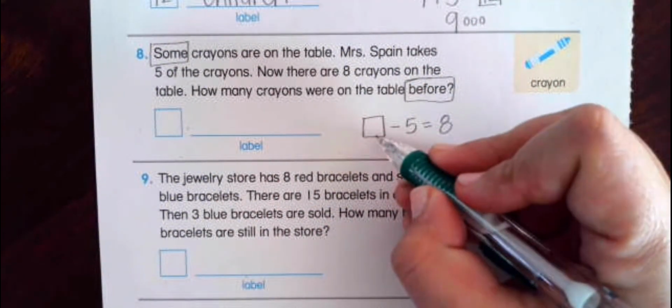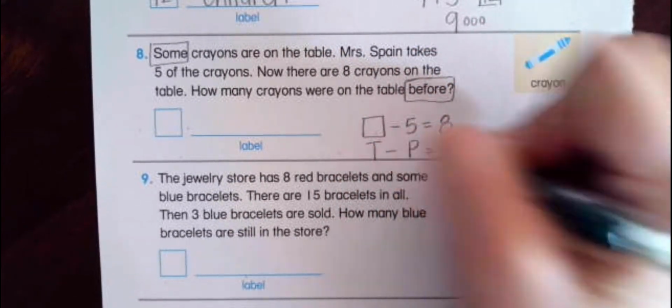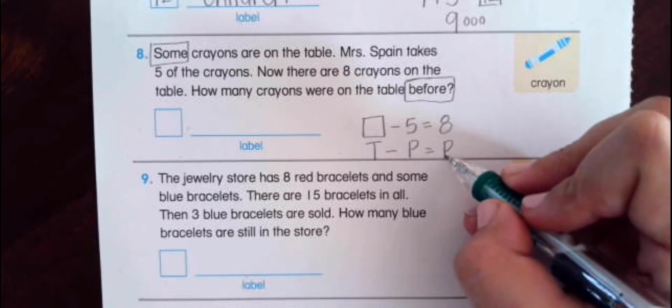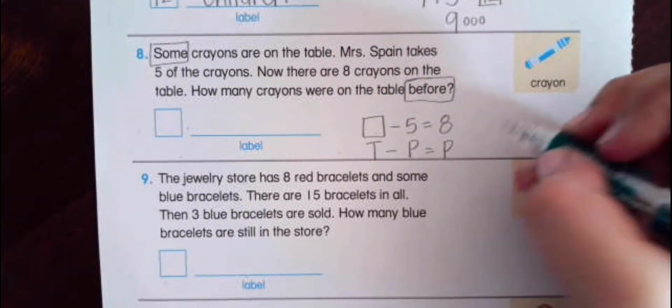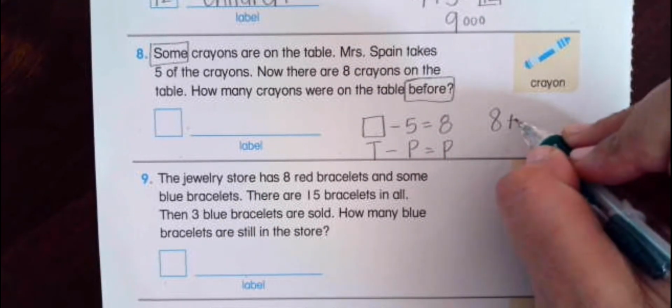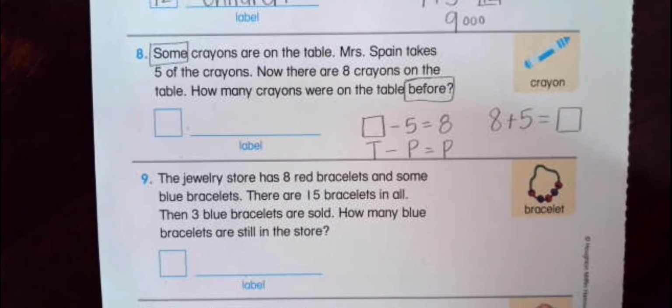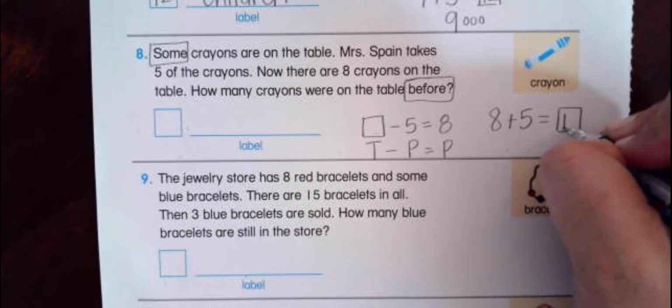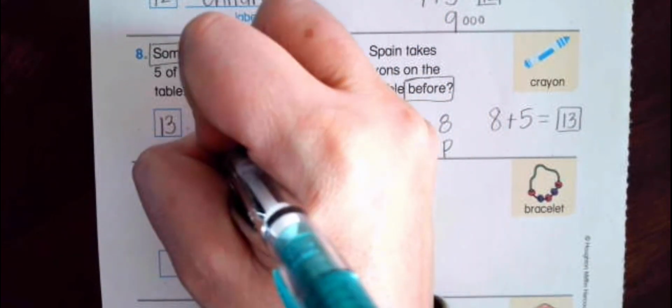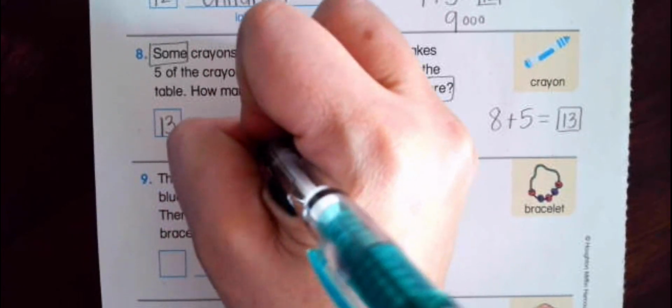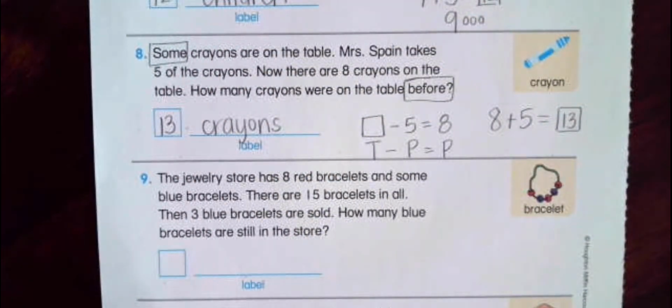So I know this is my total minus my partner equals my partner. So all I need to do is take these 2 guys and add them together. So I have 8 plus 5 equals something. Did you get 13? I hope so. 13 crayons. Good.